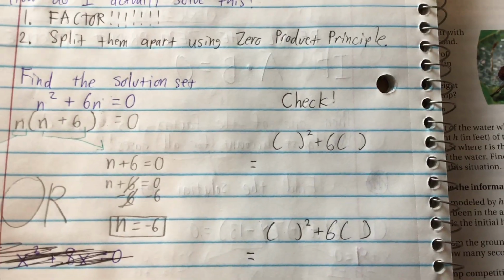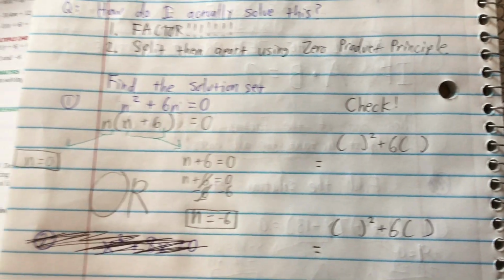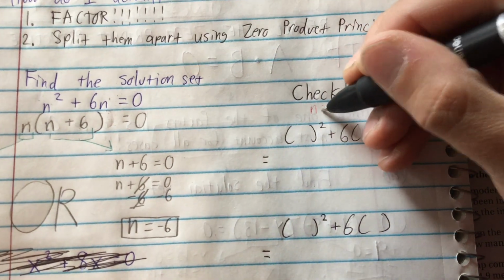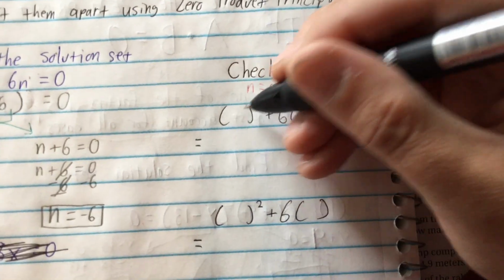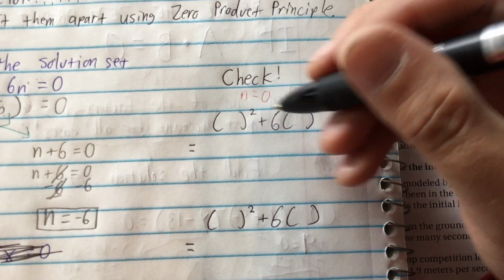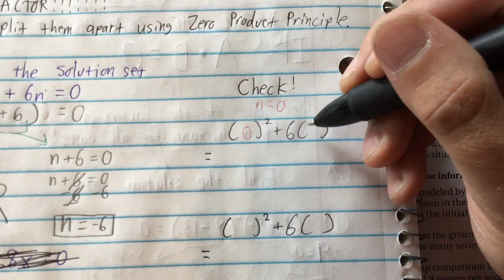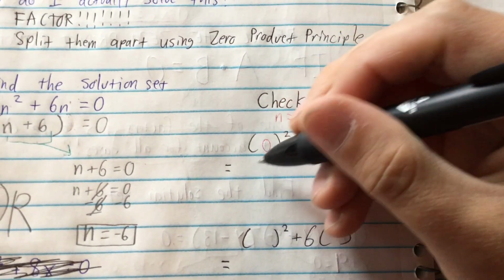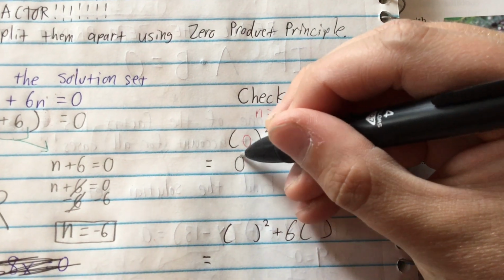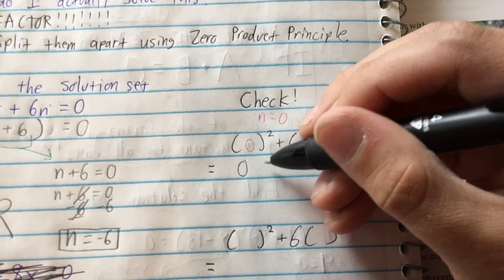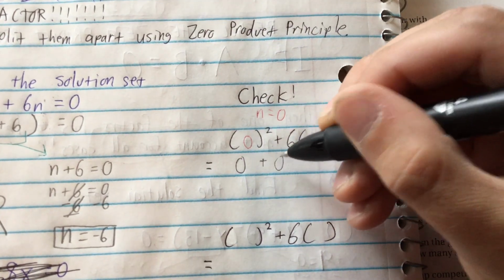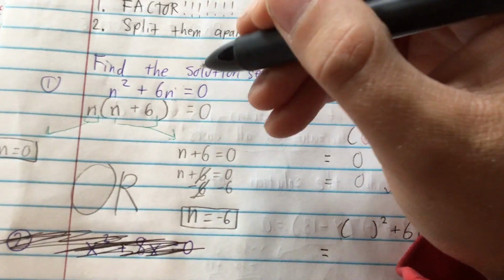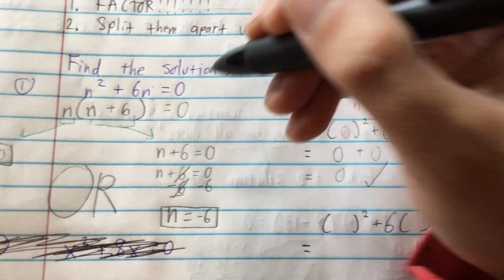Anyway, check your work. Well, we said that n can be 0. Let's see if that works. If I plug in n equals 0, so blank squared plus 6 times blank, 0 squared plus 6 times 0. What's 0 squared? That's 0. 6 times 0 is 0. 0 plus 0 is 0, and that's what I wanted. I wanted to make sure that the output was 0.